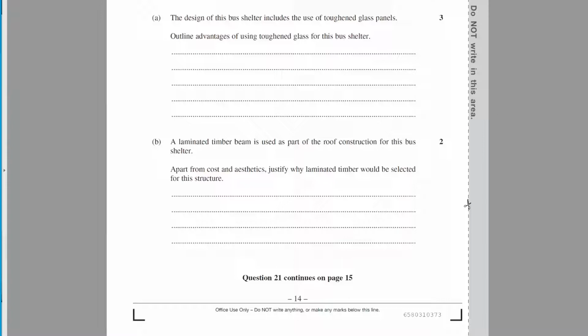It's outline. So with outline, my experience is that it's 2 good answers, 3 bad answers, or 1 answer that's explained really well. Alternatively, if you said that toughened glass is produced by using jets of cold water to create areas of compression in the outer layers of the glass, and this increases its resistance to impact compared to plate glass, I would give that 3 marks.